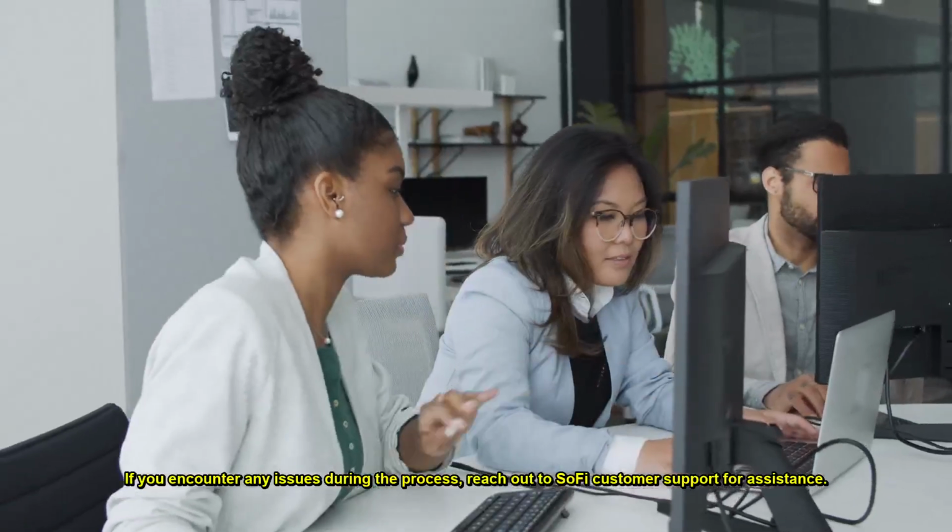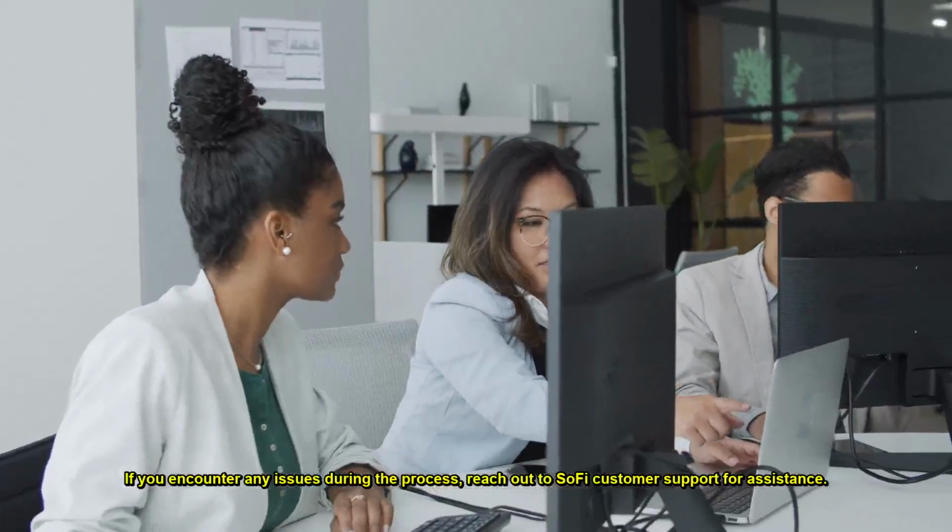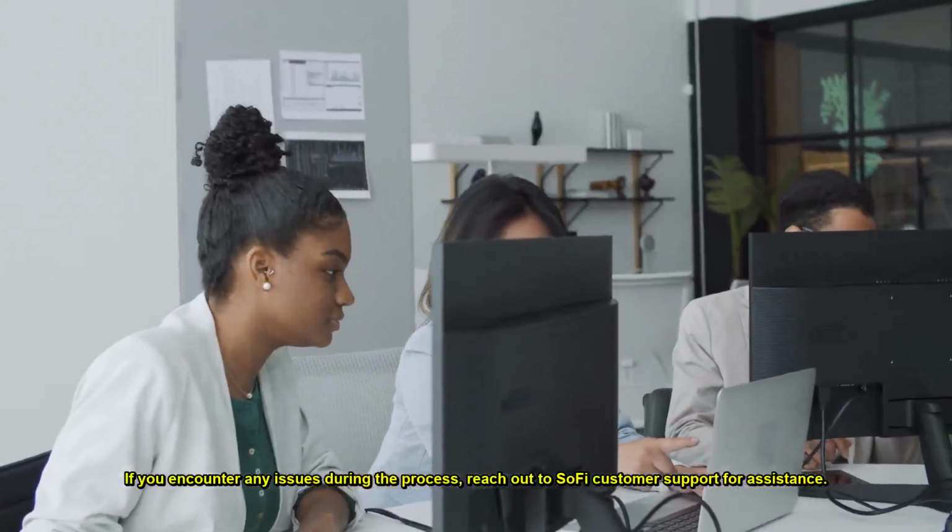It's a good practice to log back into your account after a few days to ensure that it's been successfully cancelled. If you encounter any issues during the process, reach out to SoFi customer support for assistance.